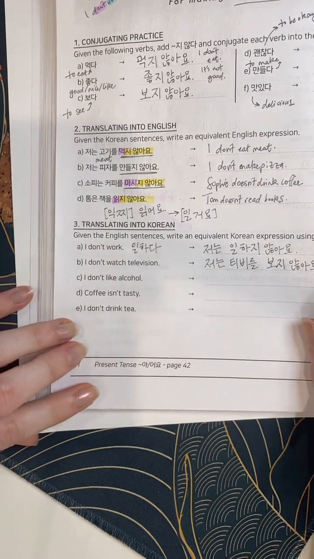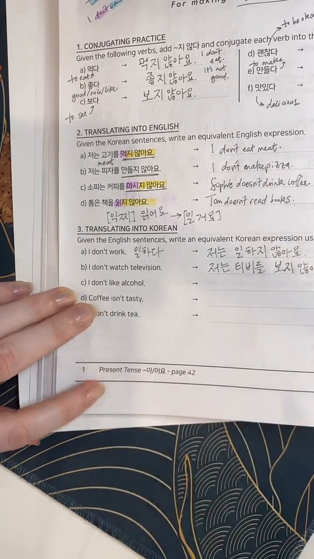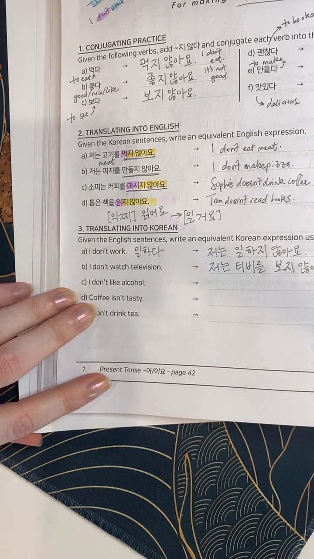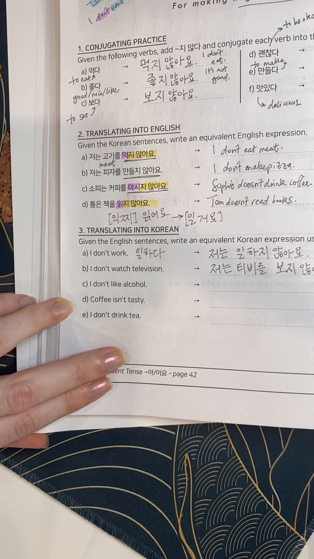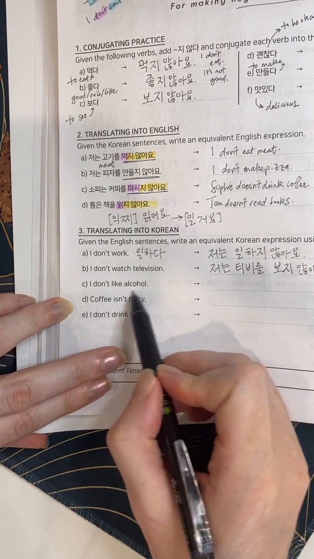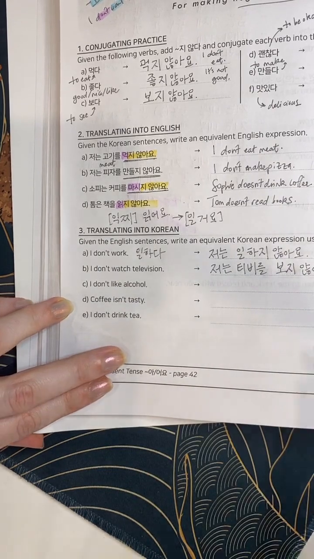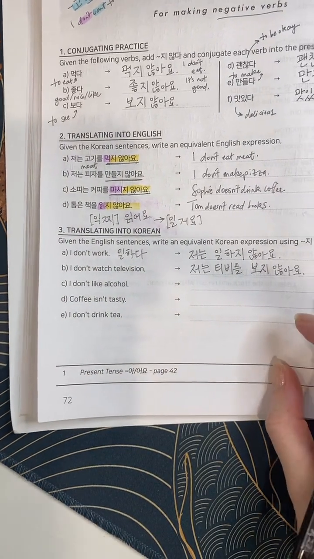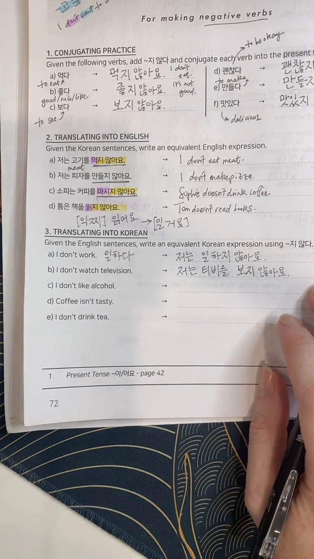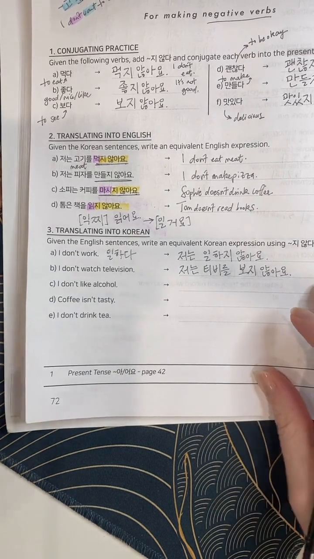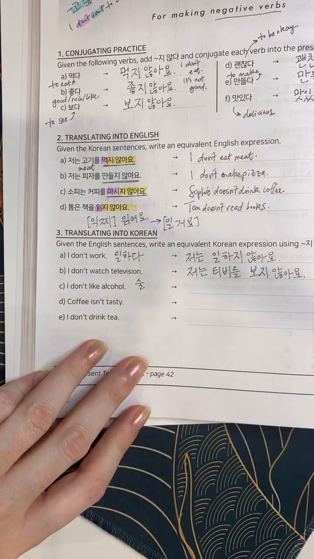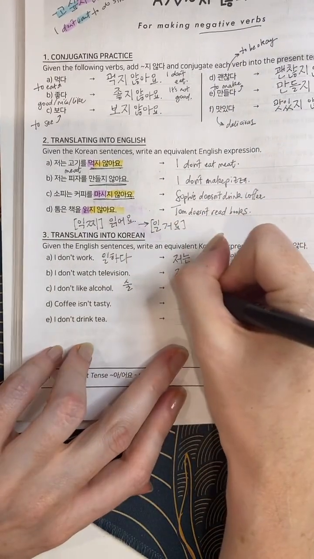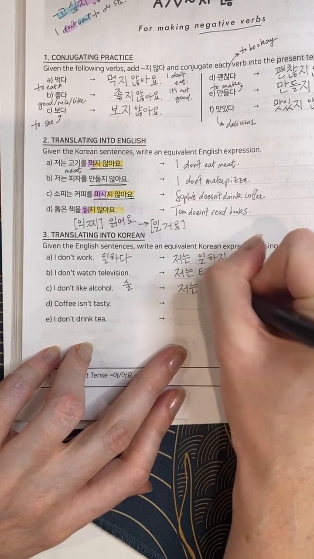Okay. Number C. I don't like alcohol. Okay, so this is a good one. We've got some new verbs here to talk about. The first important one to know is the word for alcohol. Does anyone know what the word for alcohol is in Korean? Abby, I see your question. I'm going to answer that very soon. It's a great question. 술, yes. 술 is alcohol. So, 저는 술.